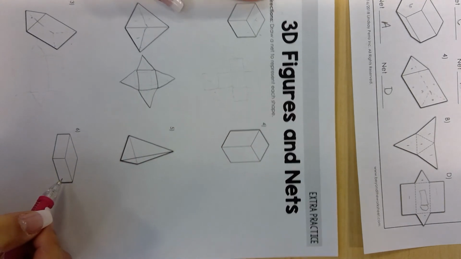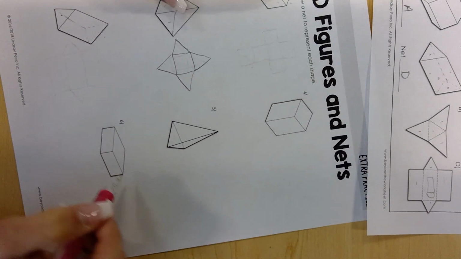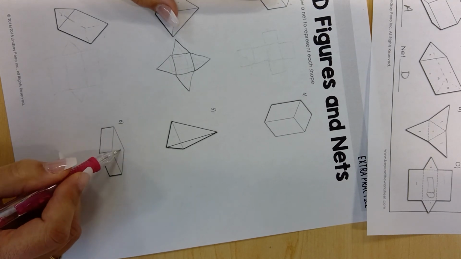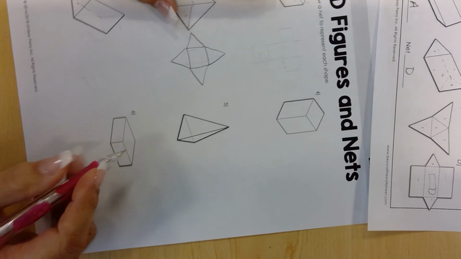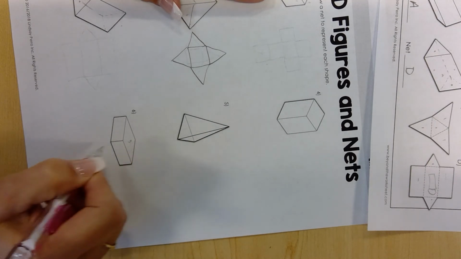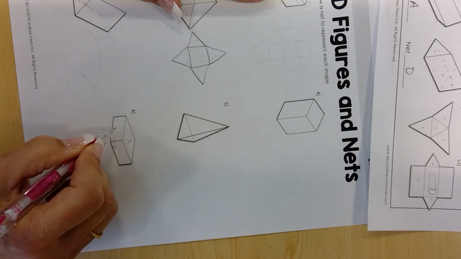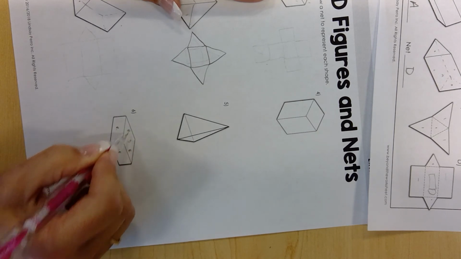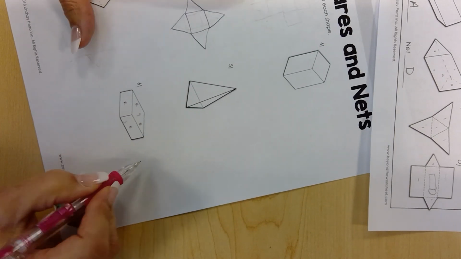Let's take a look at this one. I just want you to notice that the bottom of this one and the top of this one are a little bit different. Here we have a square on the top, and on the bottom is going to be a square, but then we've got 4 rectangles around the ends. So when you draw it, make sure that you reflect that.